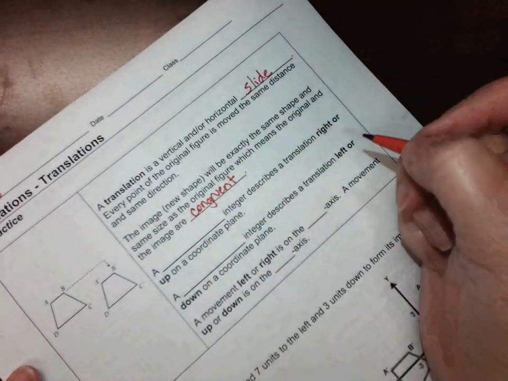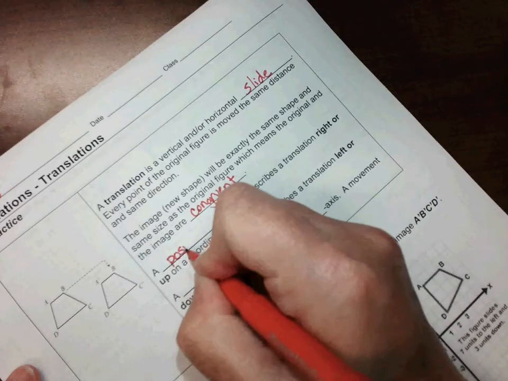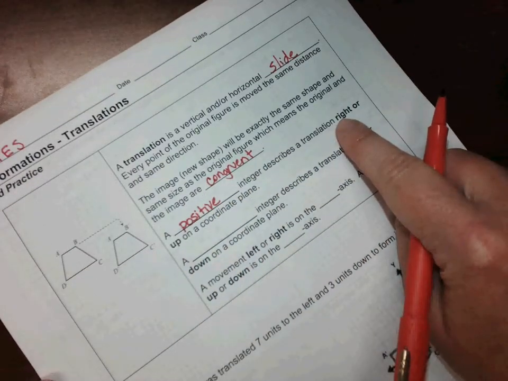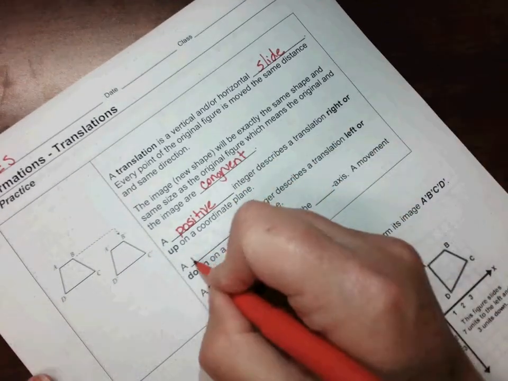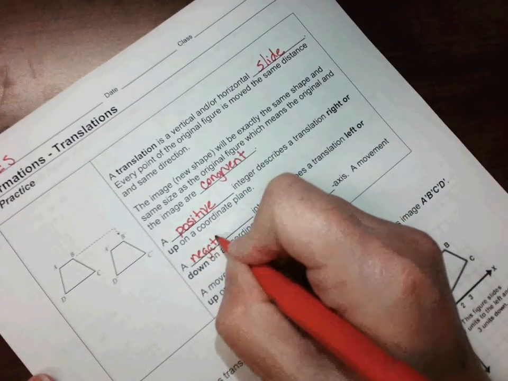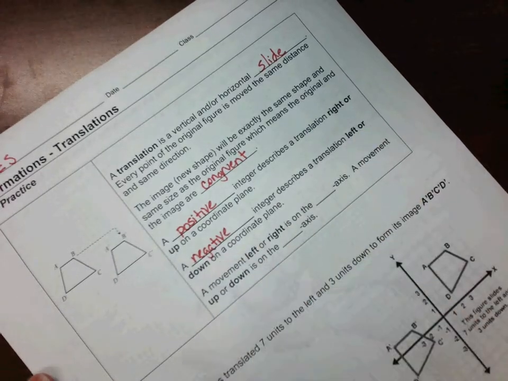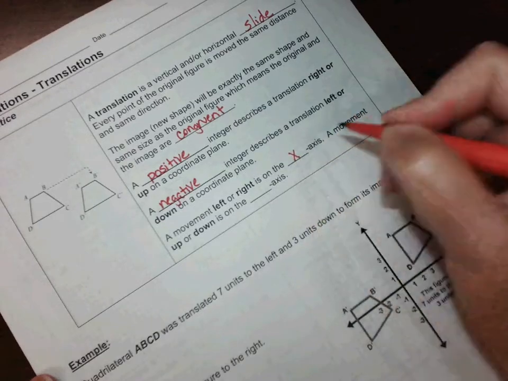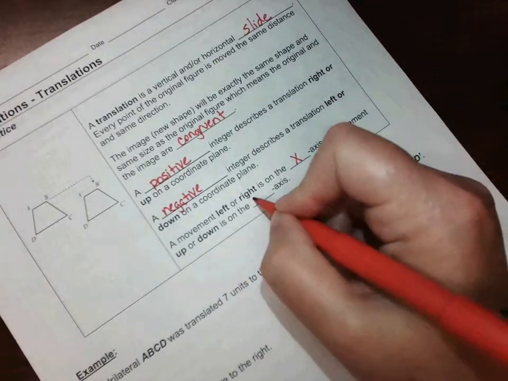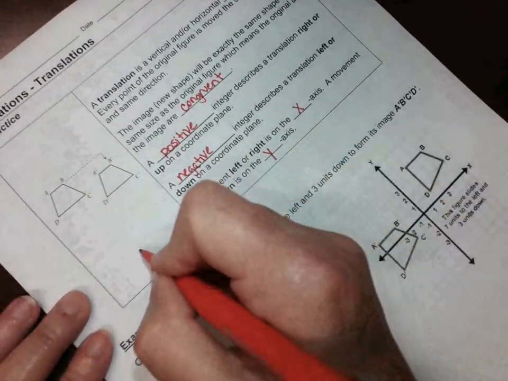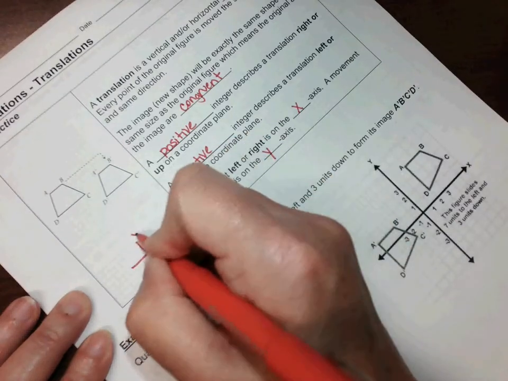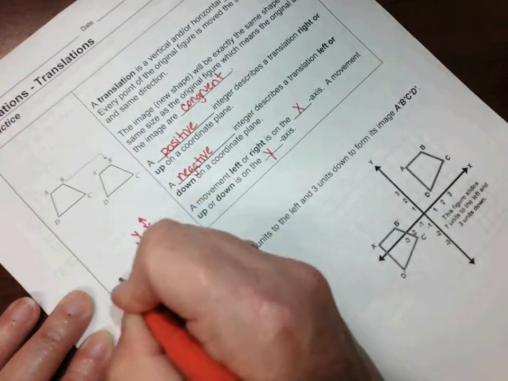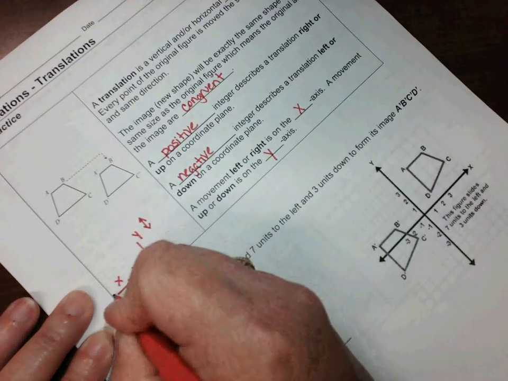A positive integer describes a movement to the right or up on the coordinate plane. A negative integer describes a movement left or down on the coordinate plane. If you're moving left and right, that's on the x-axis, and if you're moving up or down, that's on the y-axis. If you'll remember, on the coordinate plane, the y-axis goes up and down, and the x-axis goes left and right.